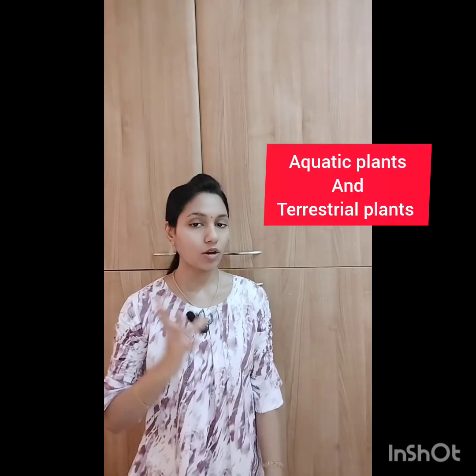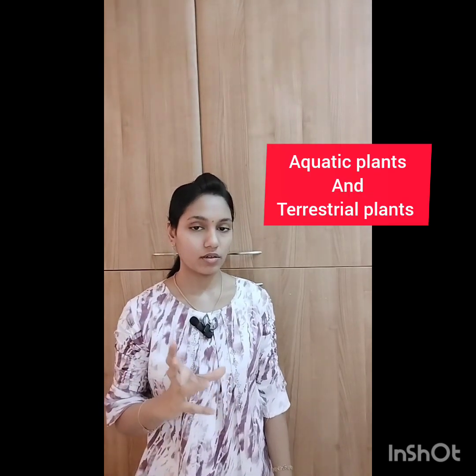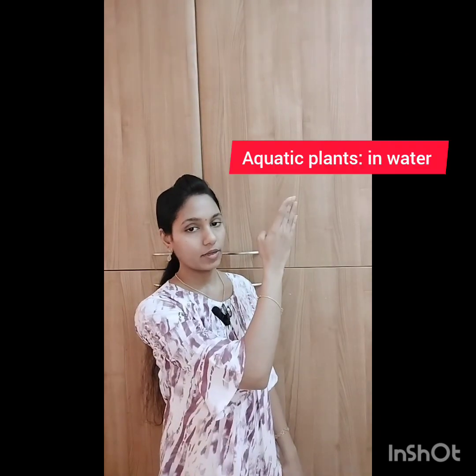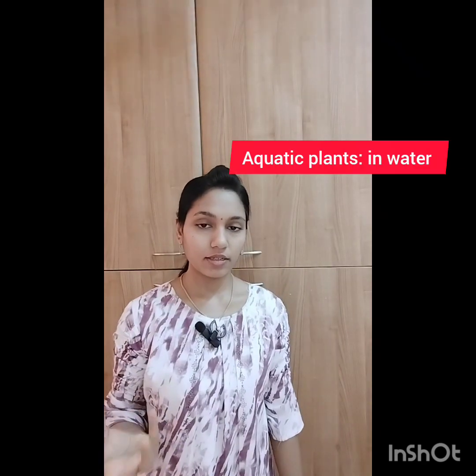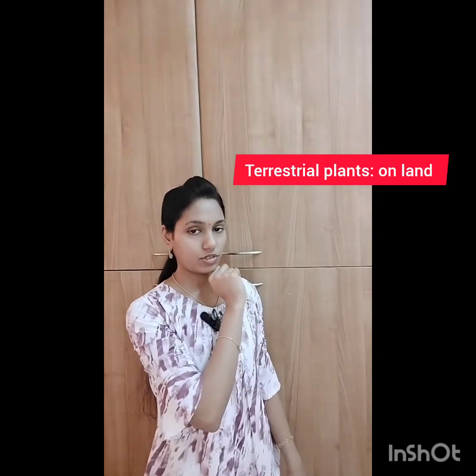Next we learned the two types of plants. What are they? Aquatic plants and terrestrial plants. Aqua means water. The plants that are growing in water are aquatic plants. The plants that are growing on land are known as terrestrial plants.